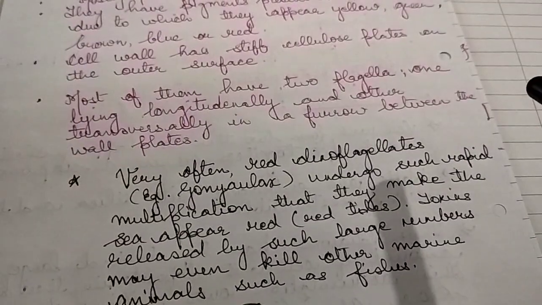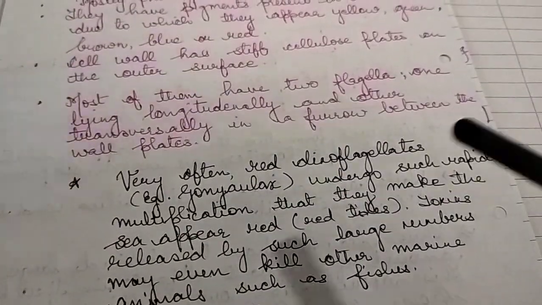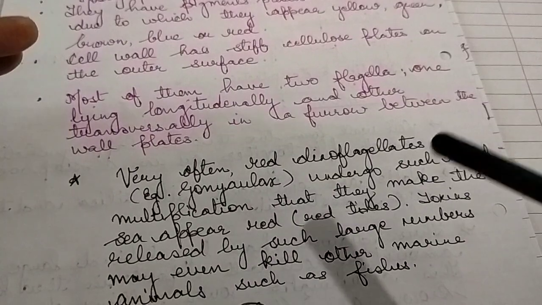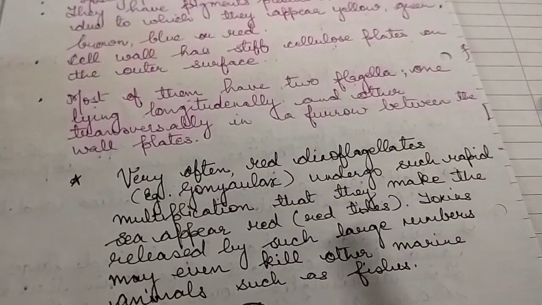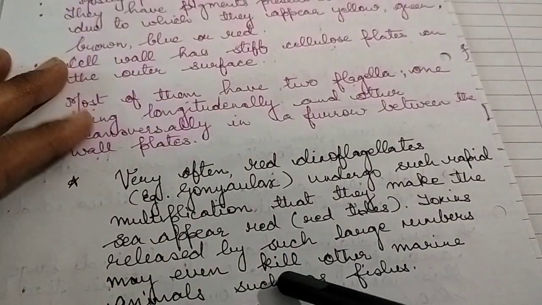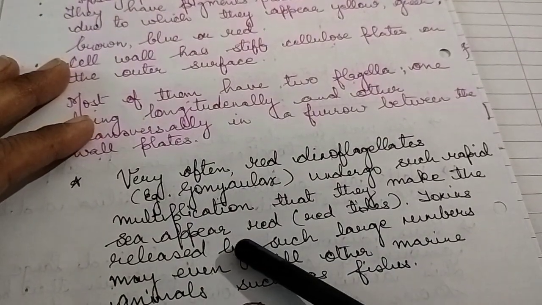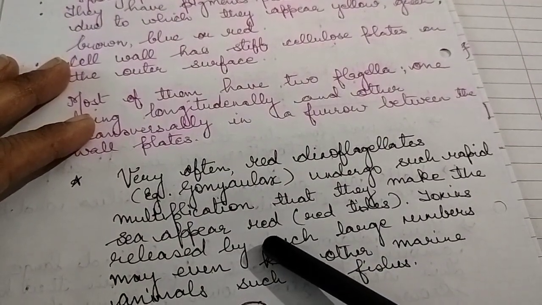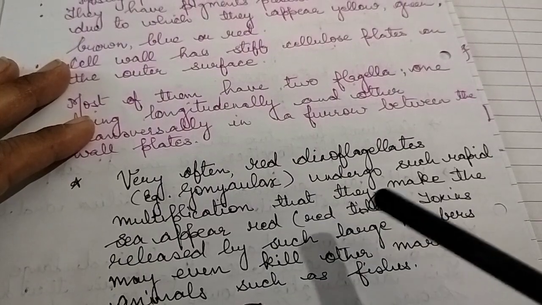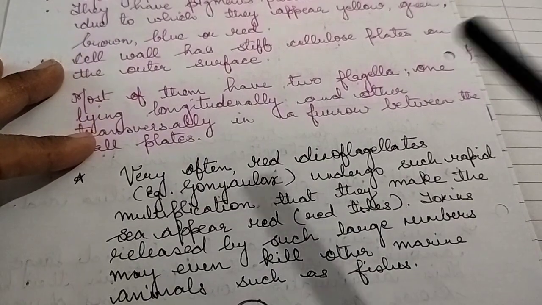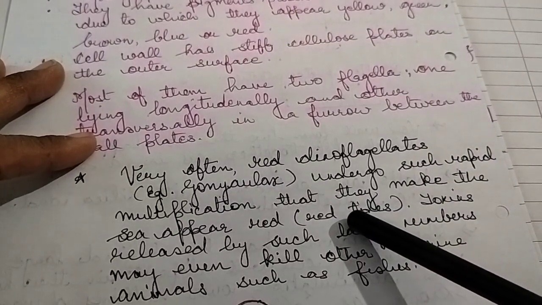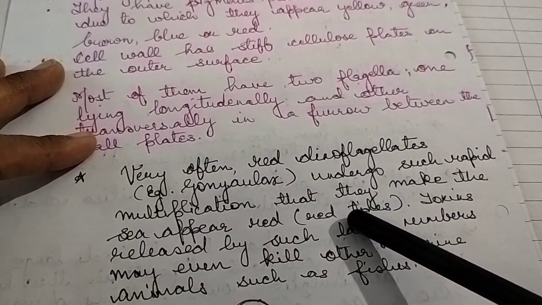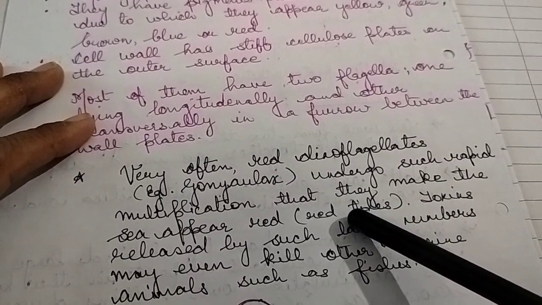They divide so rapidly and increase in such large numbers that the whole sea appears red. Okay, and this is known as red tides, when the sea appears completely red. Why? Because of the large number of red dinoflagellates.